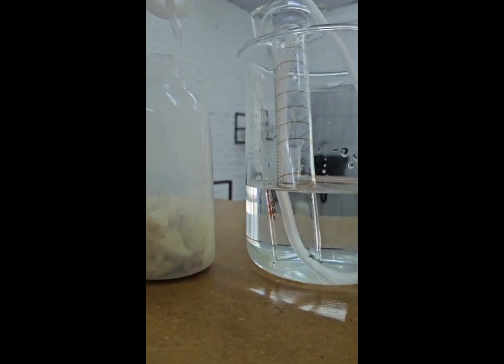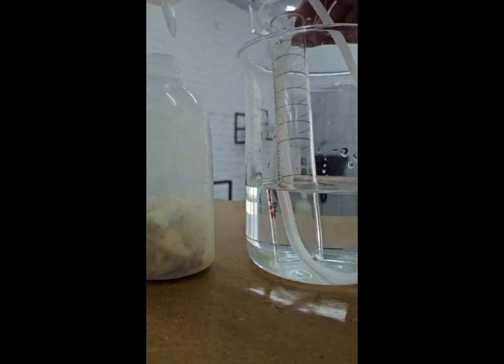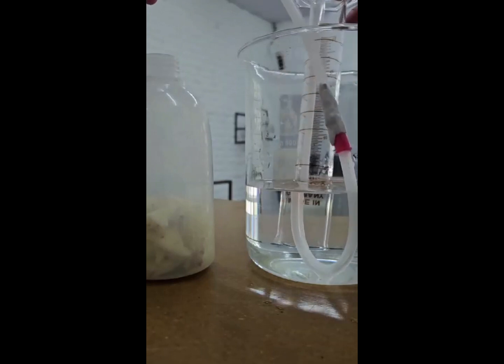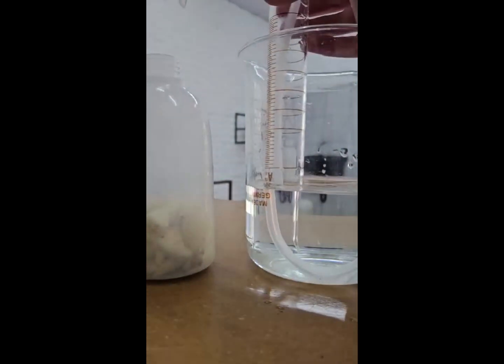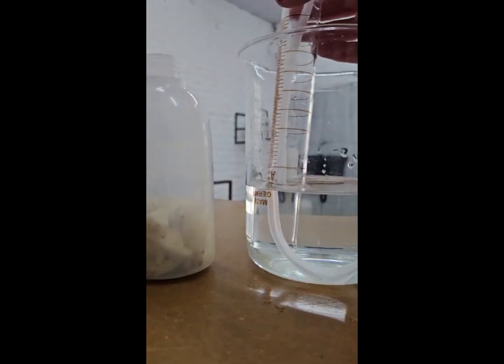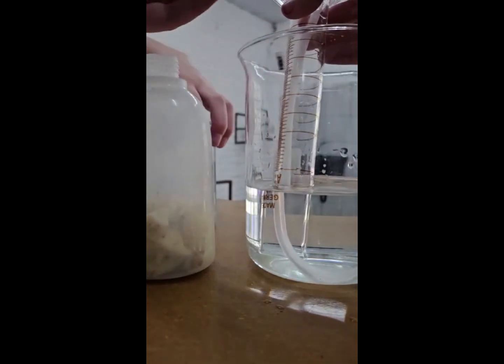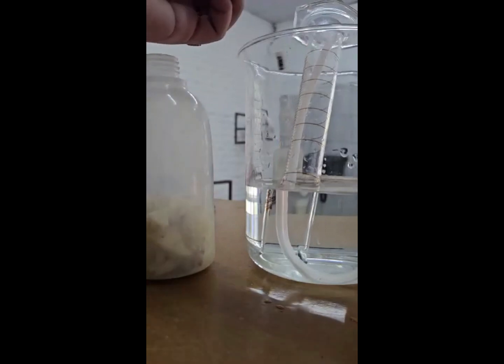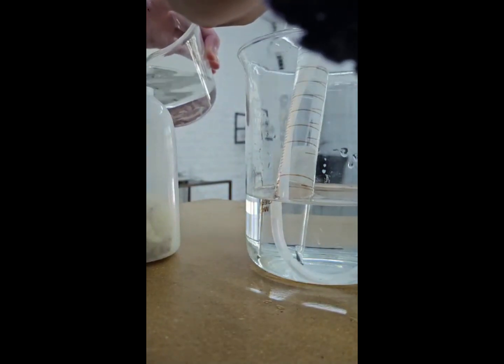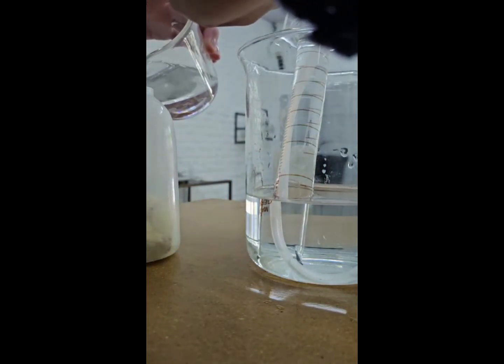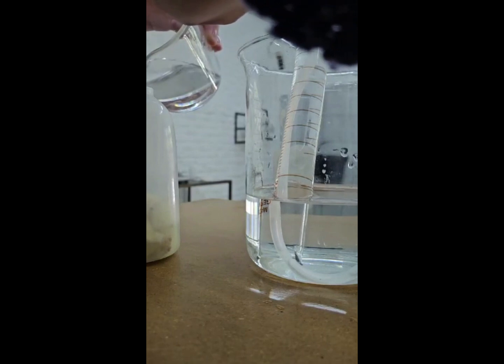Catalase likes working at a pH of 7, so I used a buffer solution to keep the enzyme reaction at its maximum. I then removed all of the air from my inverted measuring cylinder to be able to capture the oxygen that would be produced. I then added the hydrogen peroxide to my potatoes and sealed the container really quickly so that no air escapes.